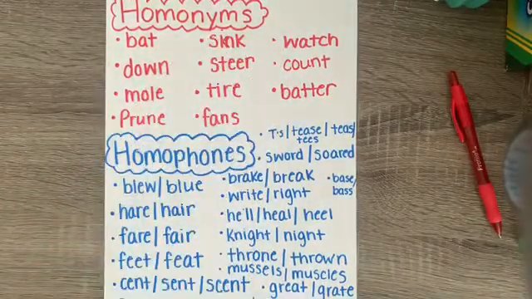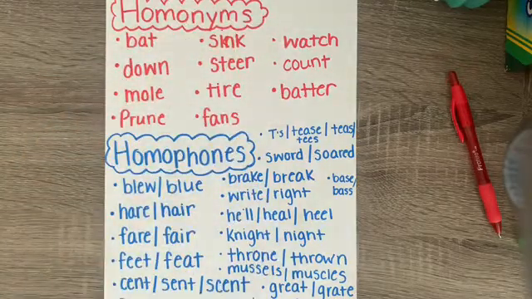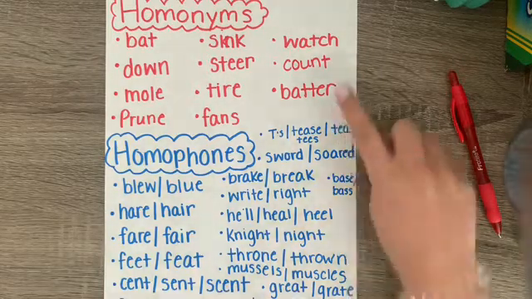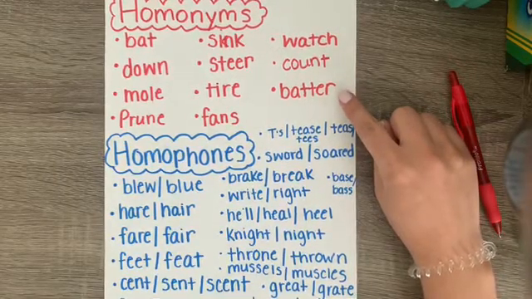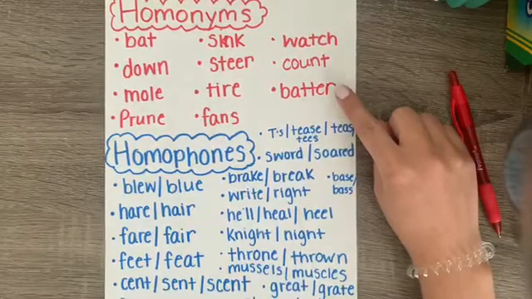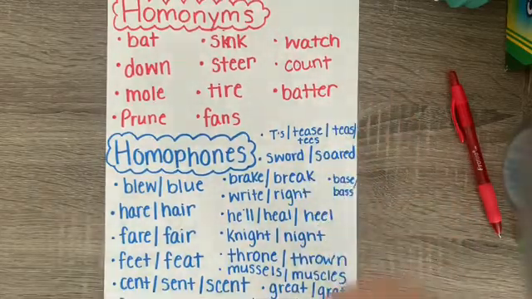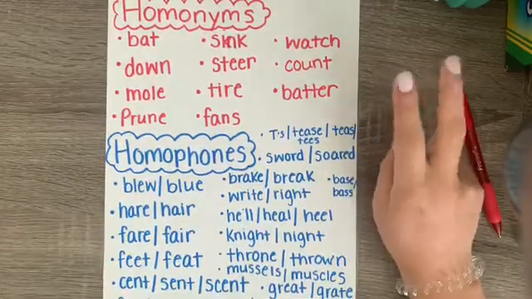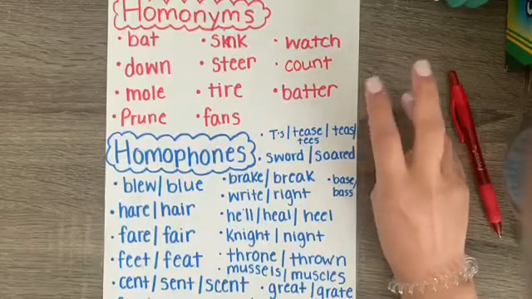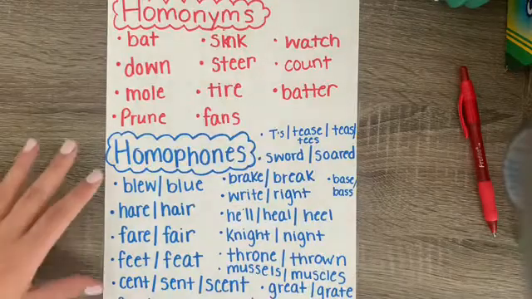We have watch, which means to look, or the thing that tells your time. And you count. In our book, we had to count like a vampire, Count Dracula, and to count, like counting the numbers. And then batter was our triple. A batter is a person up to bat in baseball. So a batter was battering, which means to mix or to do something very forcefully. Batter, cake batter. So the three types of batter: person, emotion, and cake batter, like an object. So these are all homonyms because they're spelled exactly the same, but there's more than one meaning.